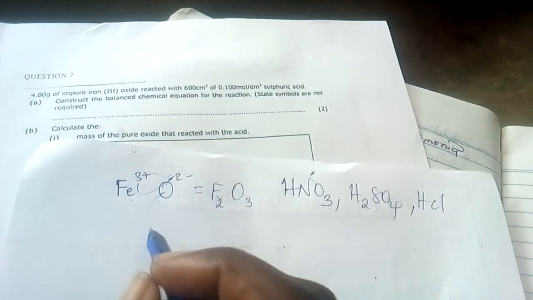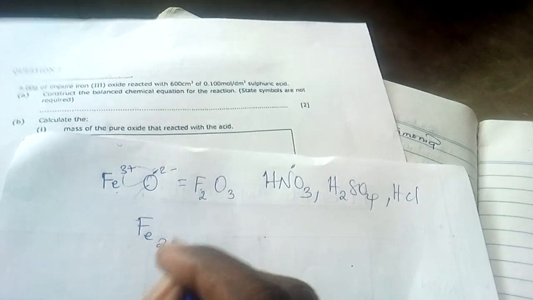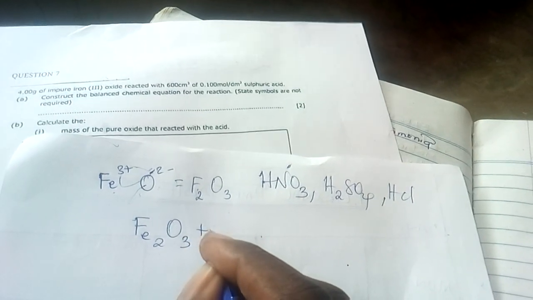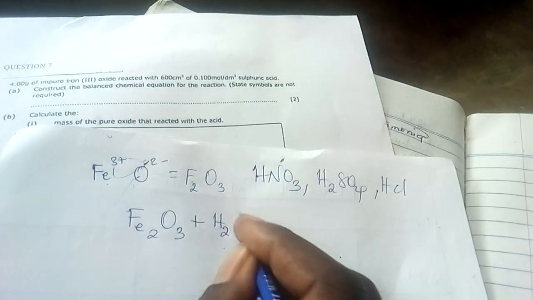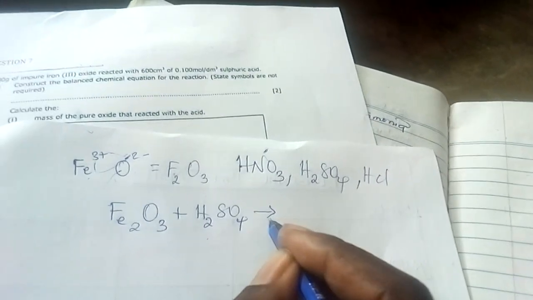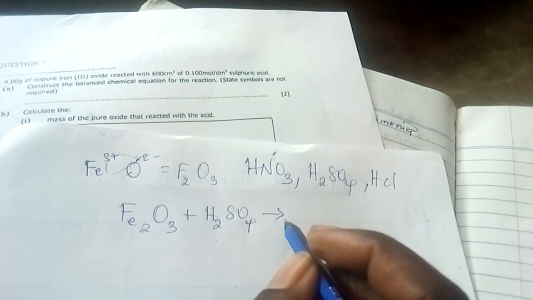So now we are saying this iron(III) oxide reacted with sulfuric acid. Sulfuric acid looks like that, to give us, we don't know what it gave us, but we are supposed to come up with the products.